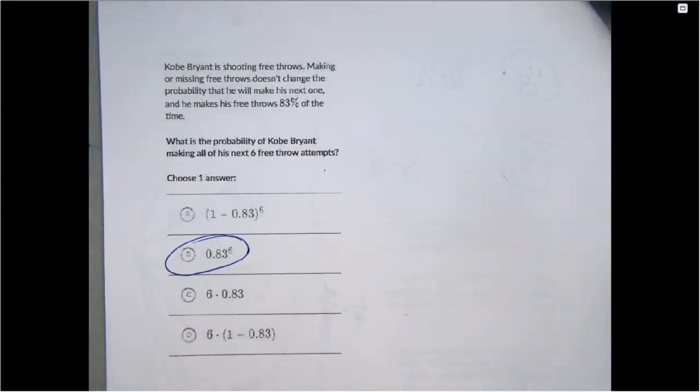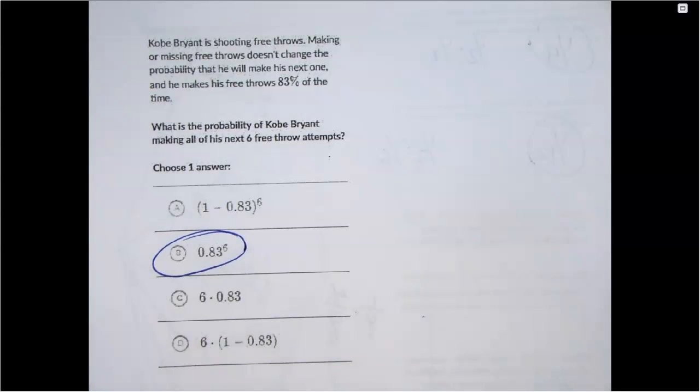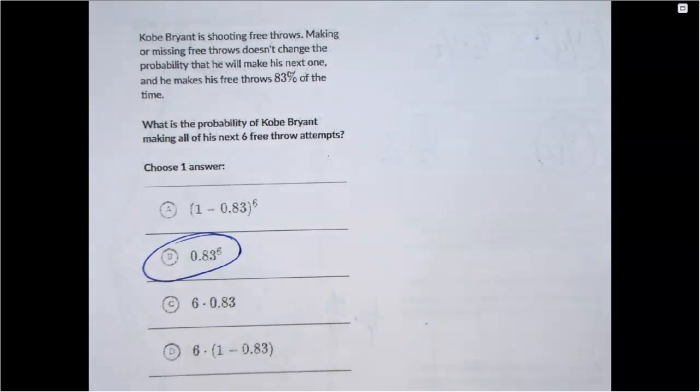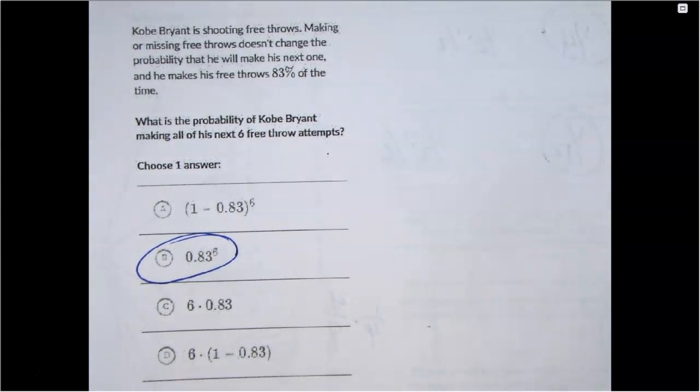The Kobe Bryant problem, 0.83. It'd be like 0.83 times 0.83 times 0.83, 6 times. Goes to the 6th power. That's different than 6 times 0.83. Kobe Bryant was still alive when this pack was made.